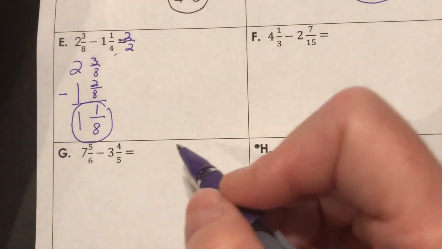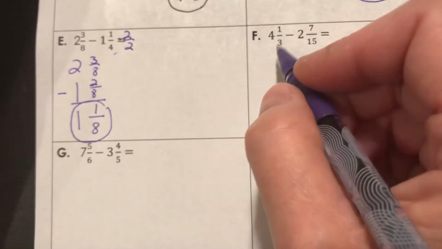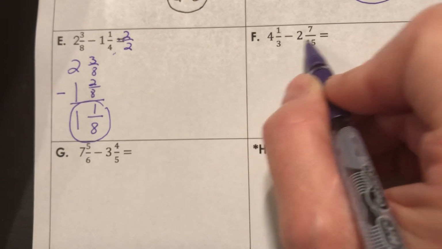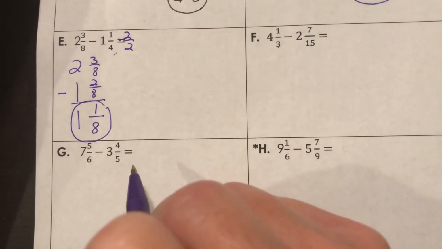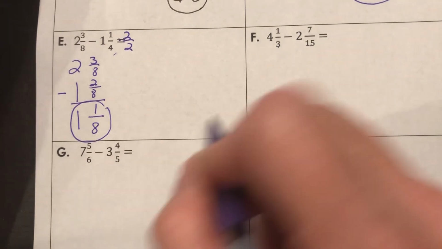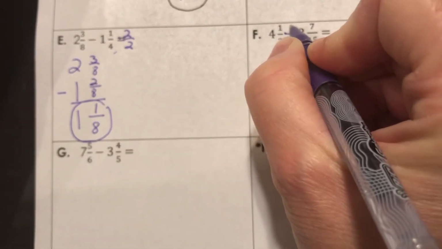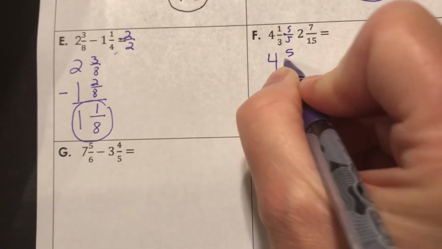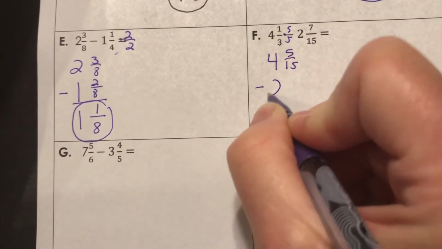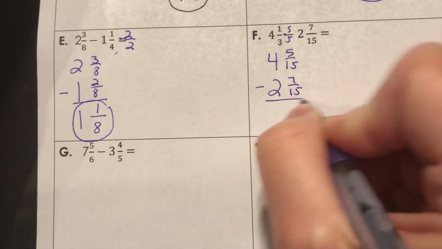Okay, for letter F, maybe you want to try this one on your own. I have 4 and 1/3 minus 2 and 7/15. 3 times 5 is 15. So I'm going to use 15 as my LCM. That means I'm going to multiply 1/3 by 5 over 5. So I now have 4 and 5/15 minus 2 and 7/15.